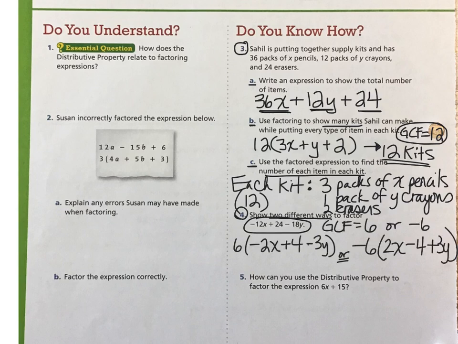Take a look at these 2 options. The greatest common factor of negative 12x, 24, and negative 18y is 6, or negative 6. So if 6 is the greatest common factor, then you will have this expression here.